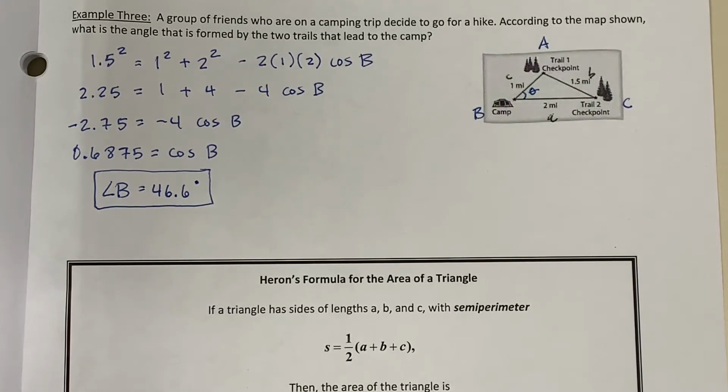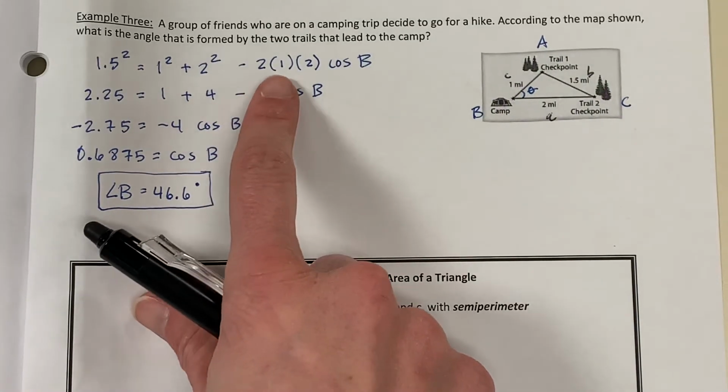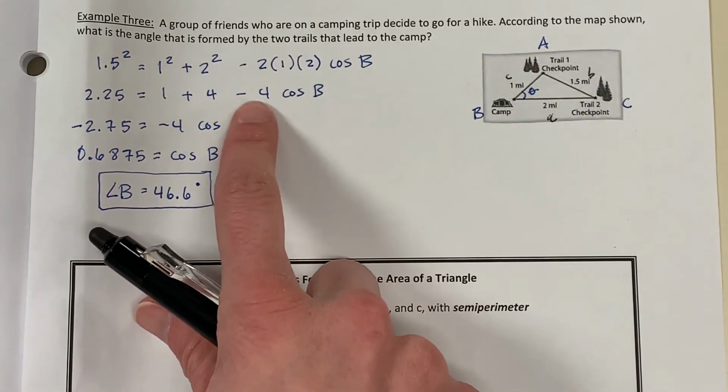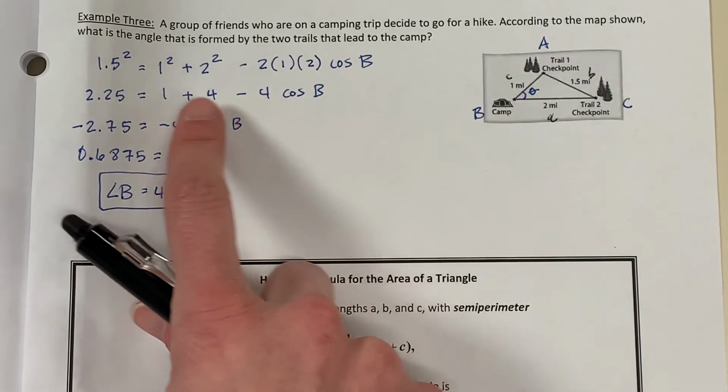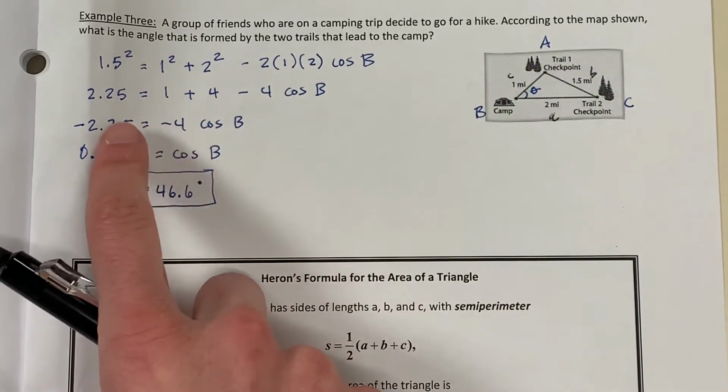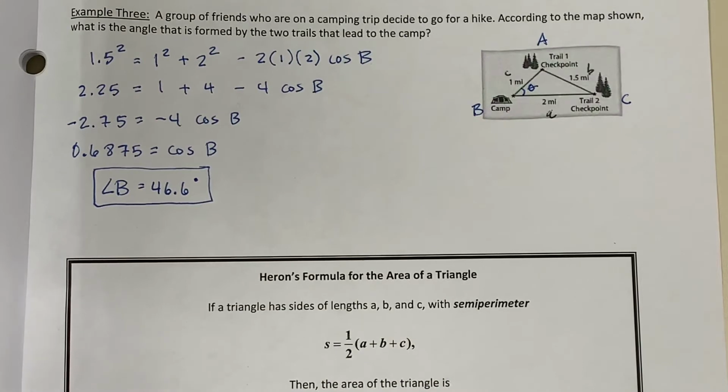So 1.5 squared is 2.25, 1 squared is 1, 2 squared is 4, and I multiply -2 times 1 times 2 to get -4 cosine B. I subtract the 1 and the 4 from both sides, and then divide by -4. So I have 0.6875 equals cosine B. To find the measure of angle B, I take cosine inverse of 0.6875.